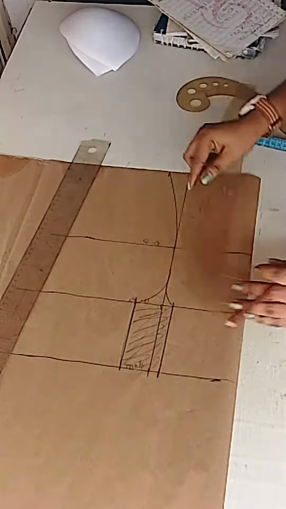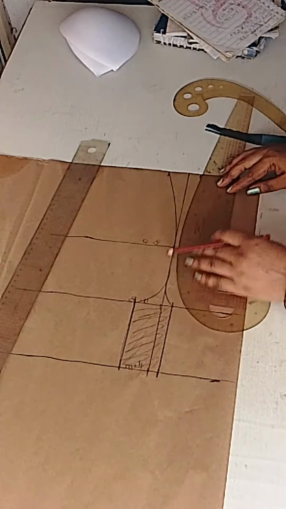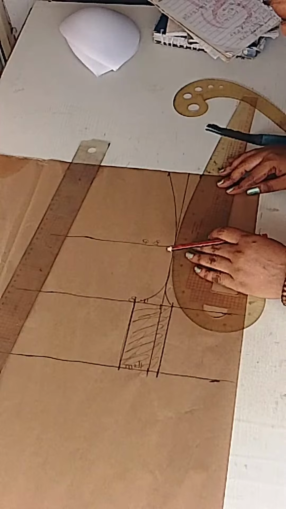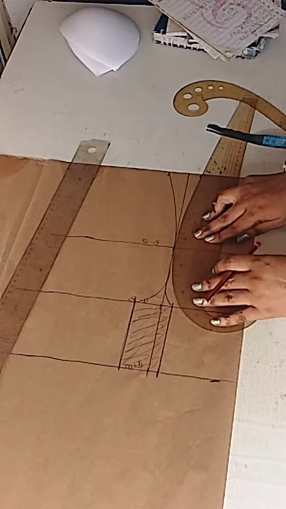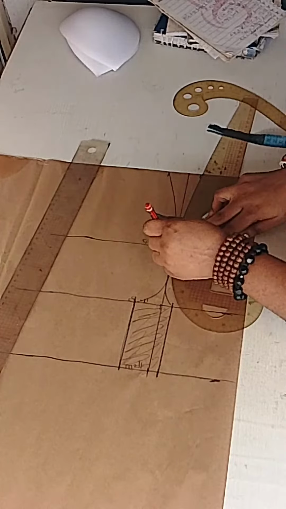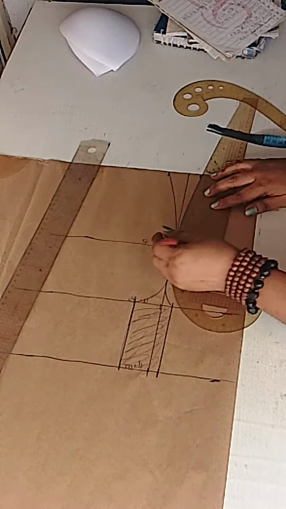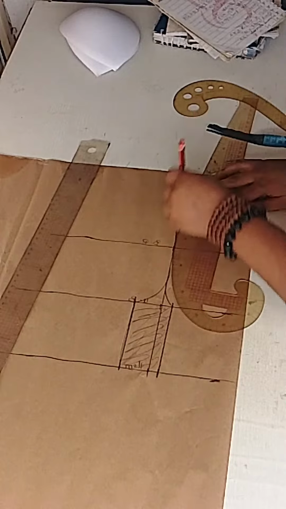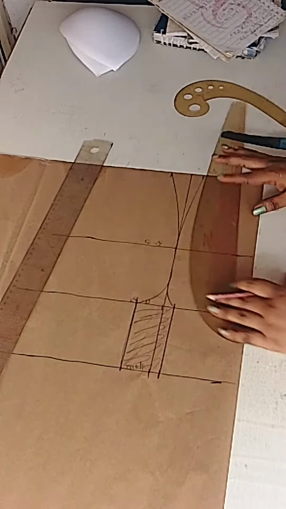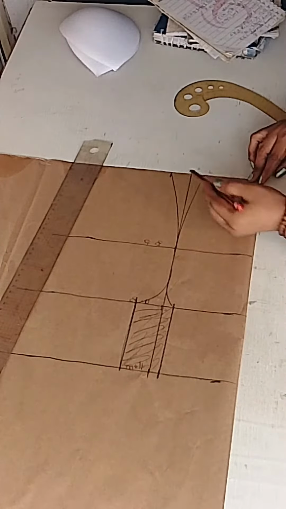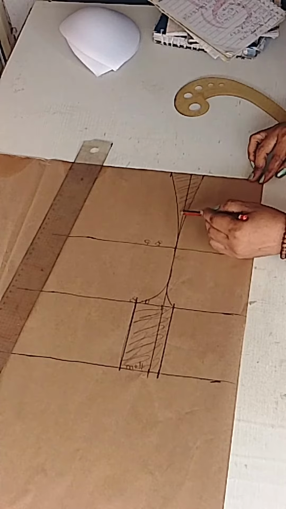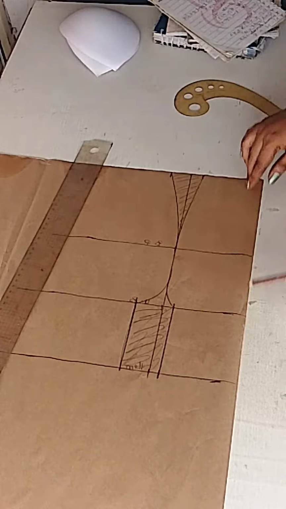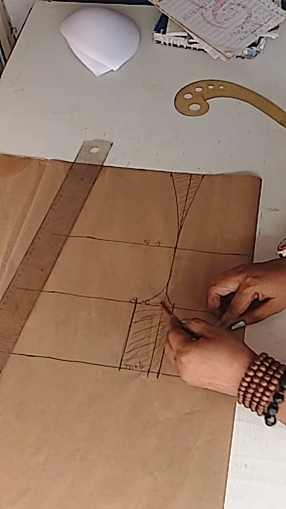I'll connect like that and then connect like this too, okay? I'll neatly and nicely connect it like this, right? So we are taking this part away, and then we are also taking this part away.